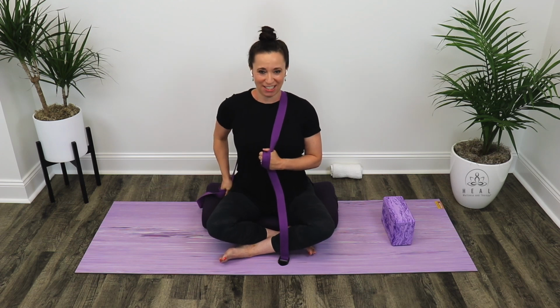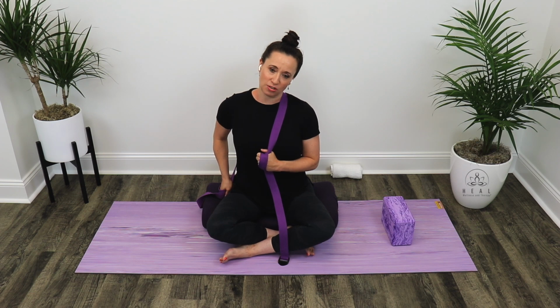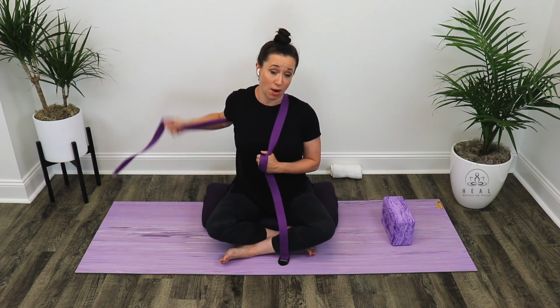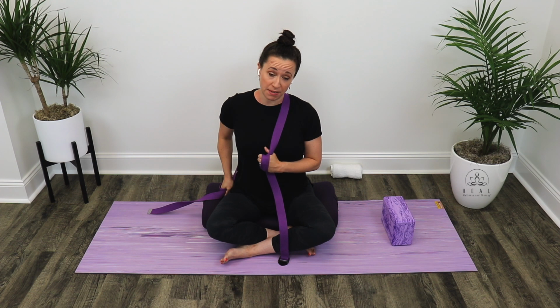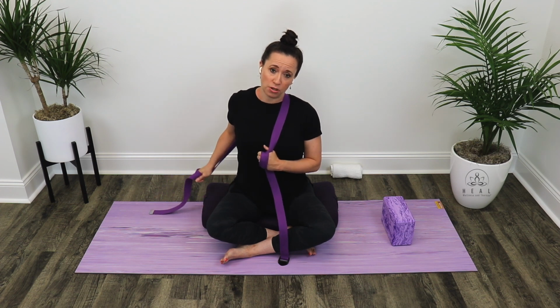So get your spine nice and long, lengthen the neck, settle the chin, and then side bend that left ear towards the shoulder. Start with moving just the right hand first. Take a nice deep inhale. Then as you exhale, pull the strap back.